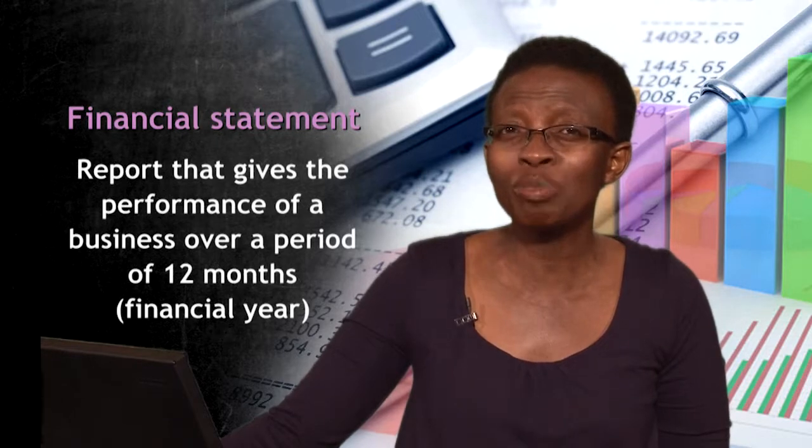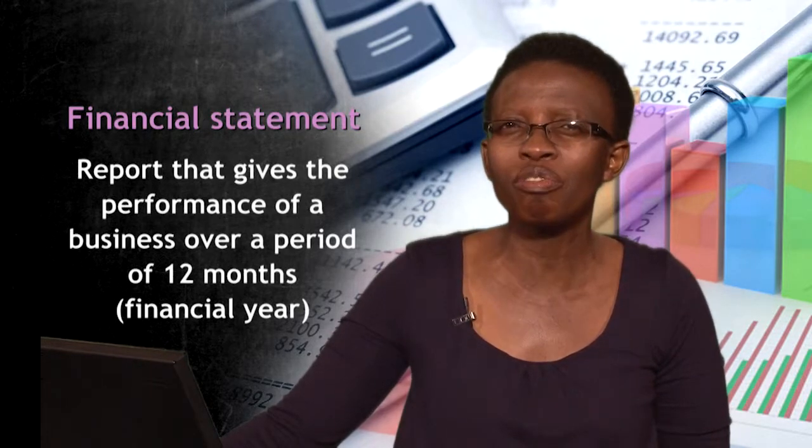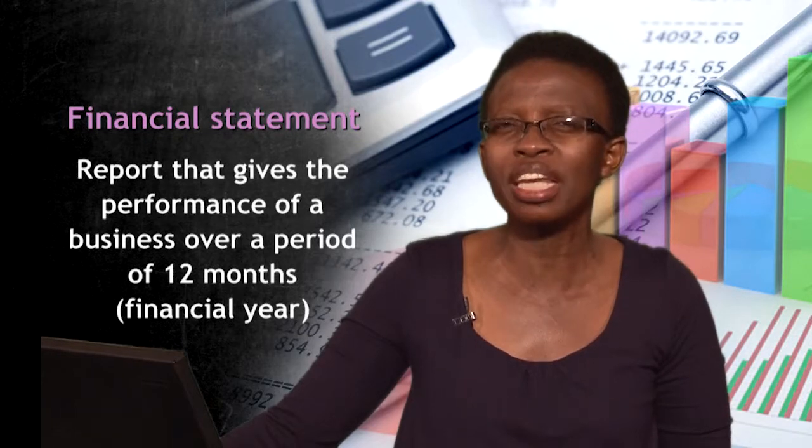A financial statement is a report that gives you the performance of the business over a period of 12 months at least, which is called a financial year. This financial statement is very much like your school report card. Your school report card tells your parents about your performance in school for that academic year. And your academic year is 12 months, normally starting from January. So you see, financial statements also are for a period of 12 months.